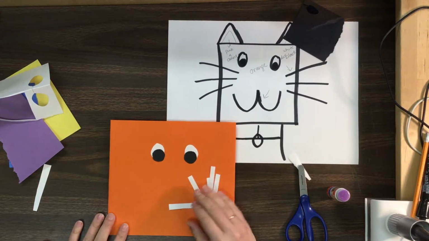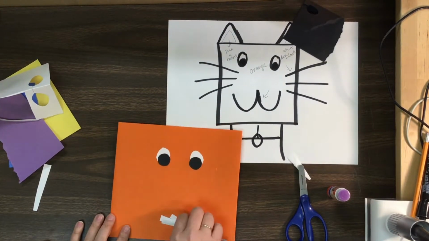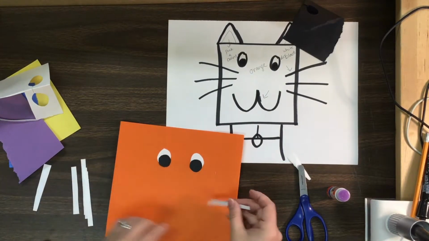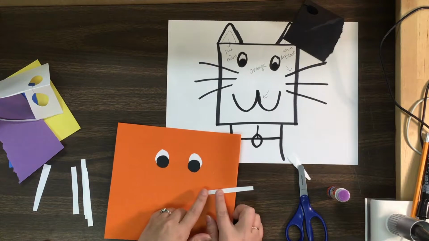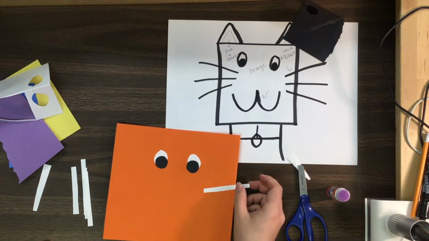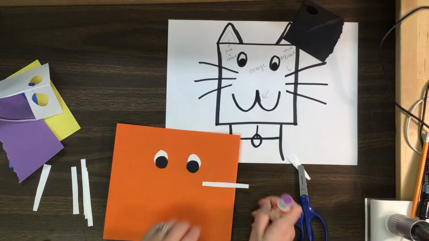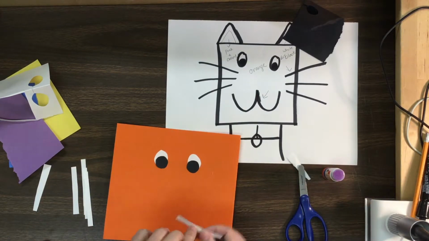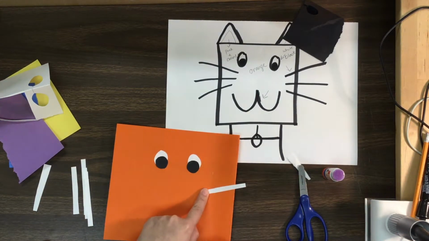For your whiskers, you can choose if you want to have them glued down, or have parts that can be sticking up and off of the page. What I'm going to do is just glue down the end of them so that they're a little bit loose, which I think will be more fun when we pop this forward and make it three-dimensional. So I'm just going to put a little bit of glue on the end here, and then put it down, and again I'm going to press and hold. Continue adding all of the details of your face.